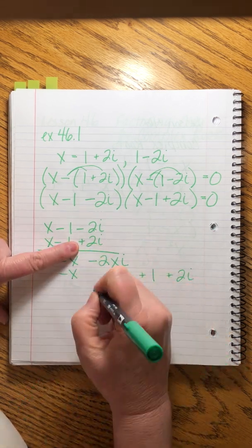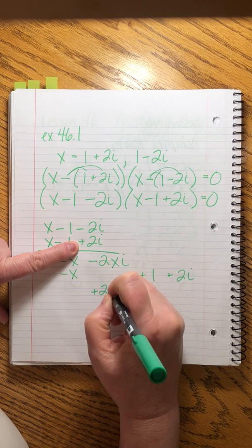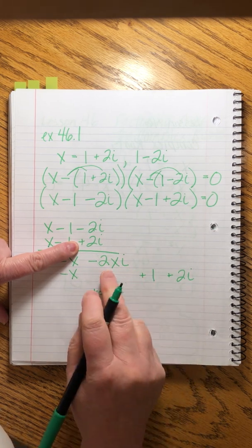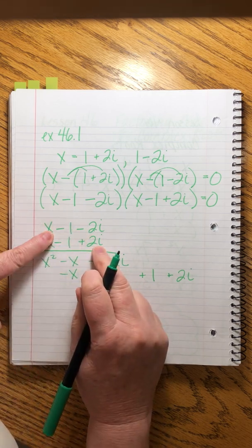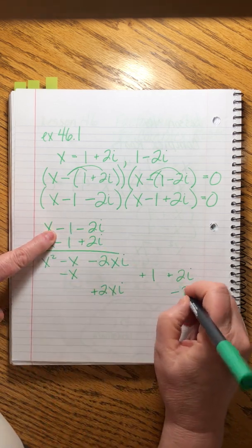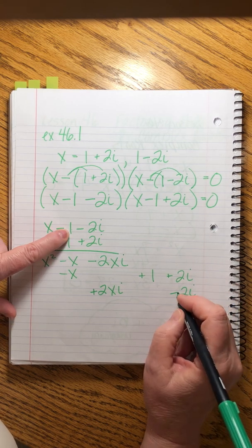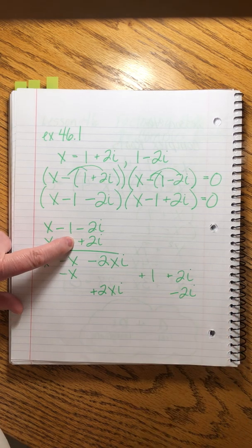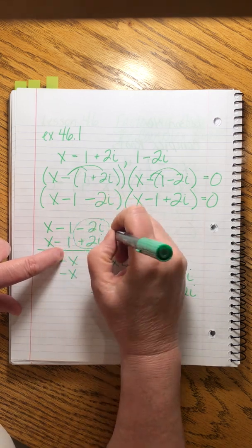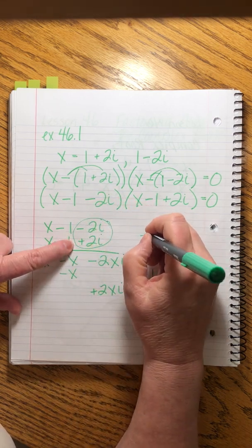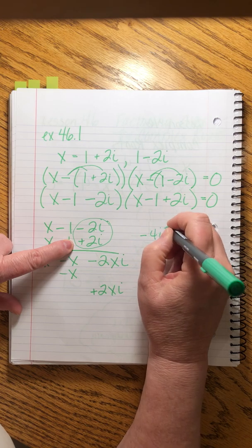Now she is plus 2xi, right? 2i times x minus 2i, so I'm lining them up underneath. And then this, wow, this is going to be a thing, right? So these two together, it's my last multiplication. It's going to be a minus 4i squared.